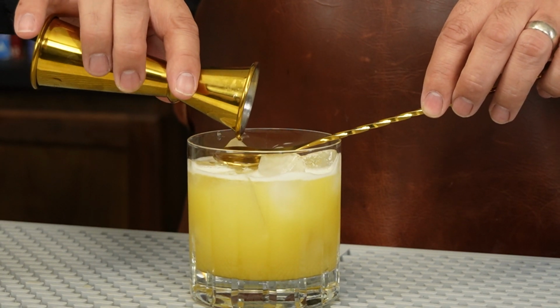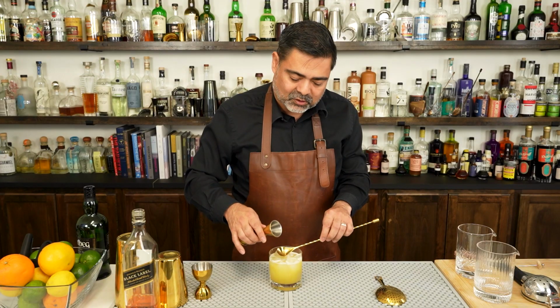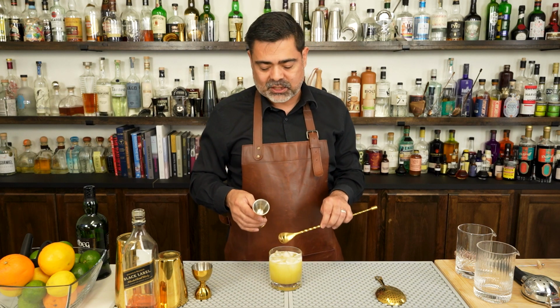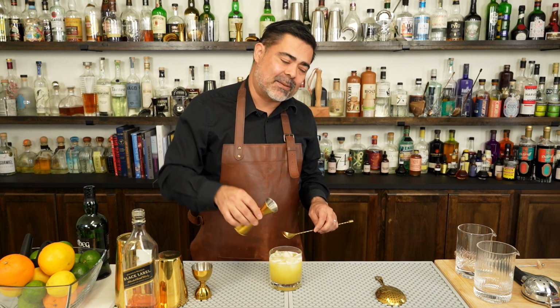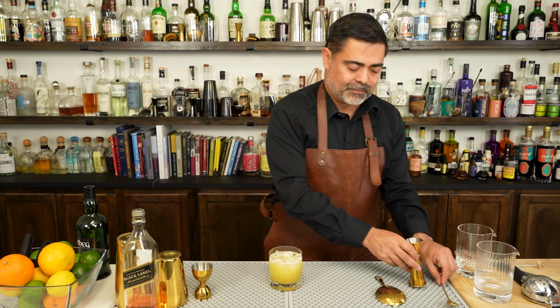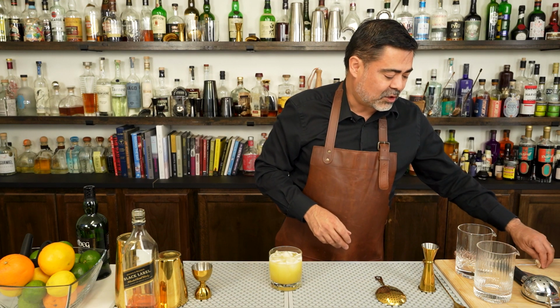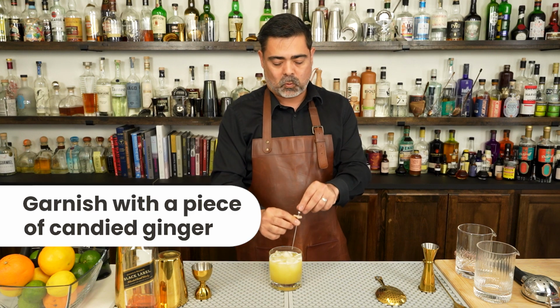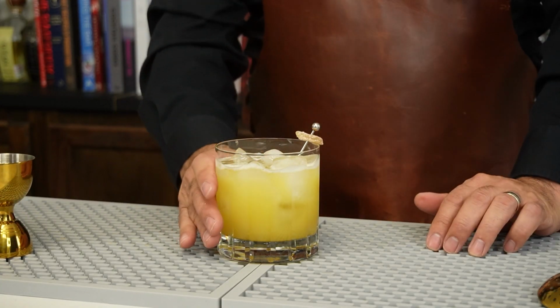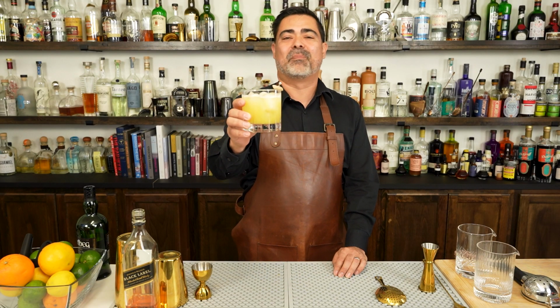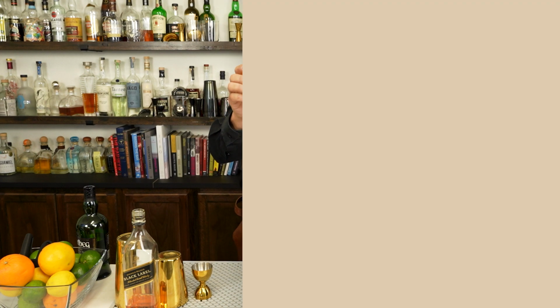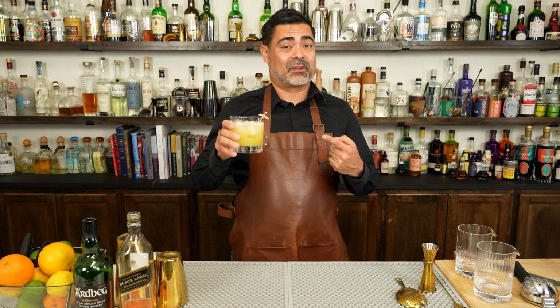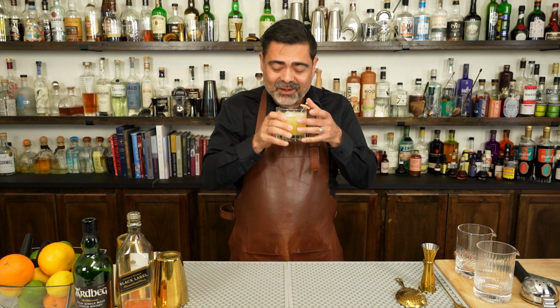And the reason that we pour it through the bar spoon like this is to slow it down so it sits right on top of the cocktail. If we were simply to dump it right into the drink, it's going to fall right to the bottom. And the last piece is a garnish, and we're simply going to use a piece of candied ginger right in there. And there we have it, the modern classic known as the penicillin. Cheers. Now let's go ahead and taste the penicillin. Cheers.